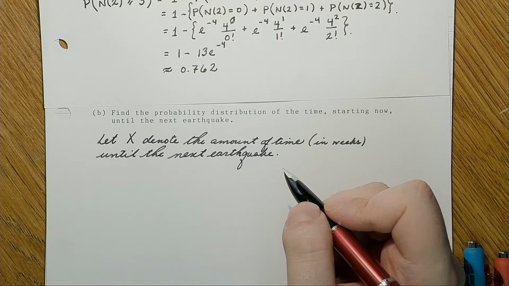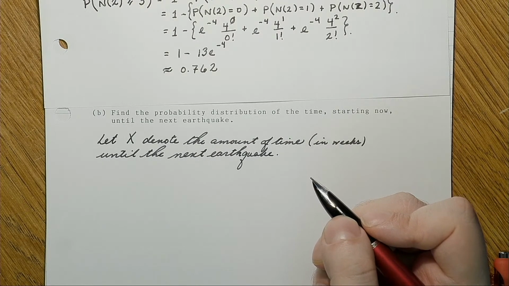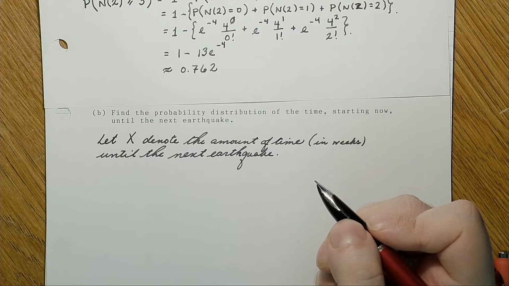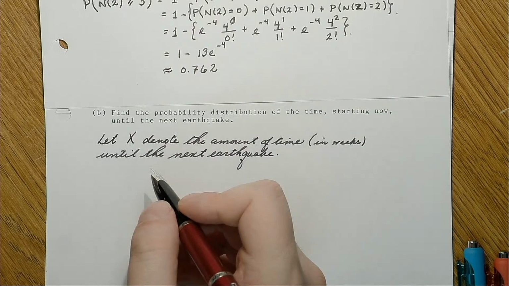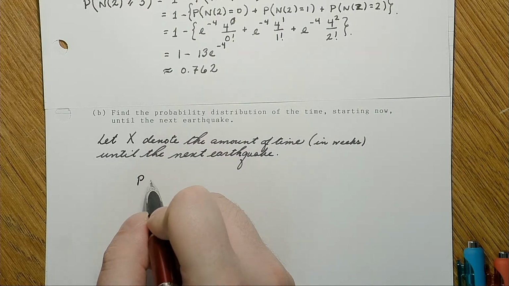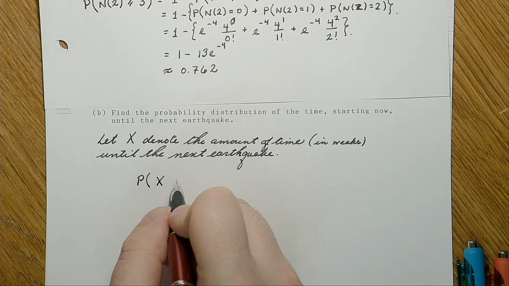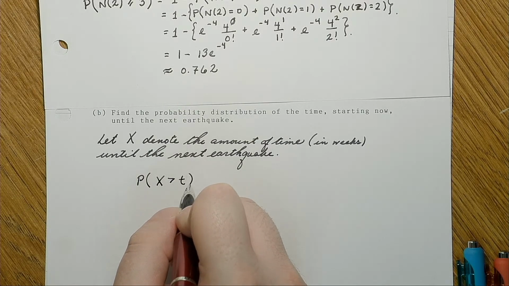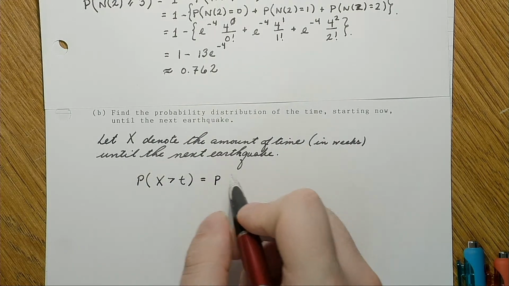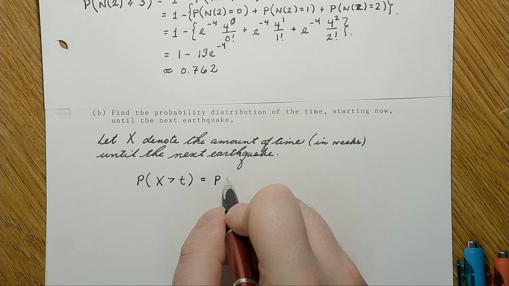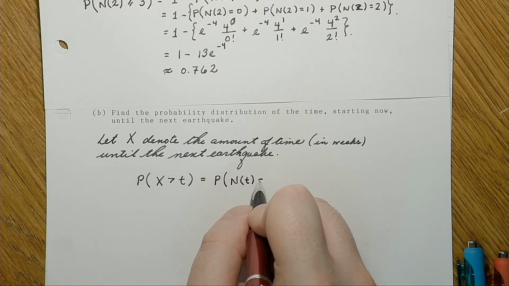Because X will be greater than t if and only if no events occur within the next t units of time, we have from that equation that the probability of X being greater than t is the probability of N of t equals 0.